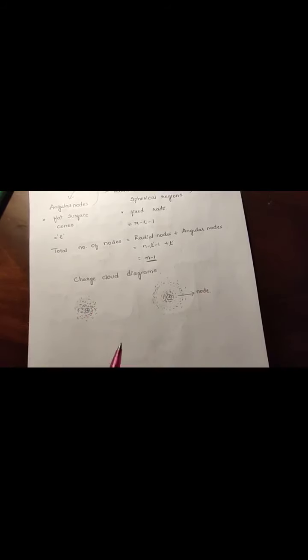For our convenience, considering a 90% probability of finding an electron, we draw boundary surface diagrams.